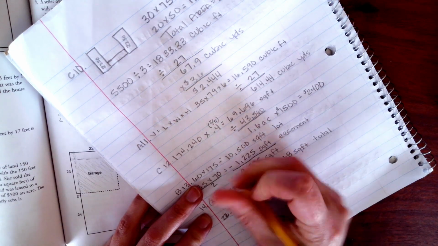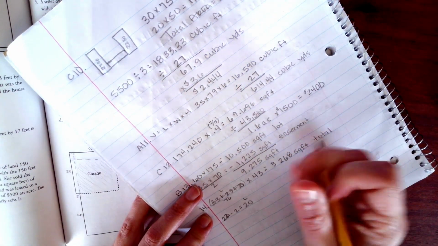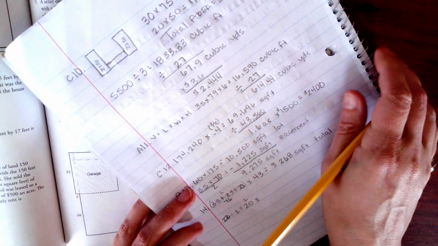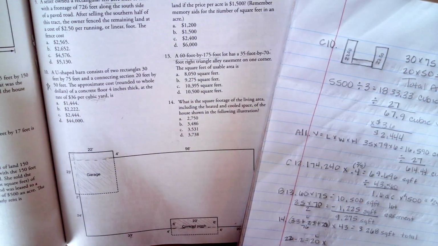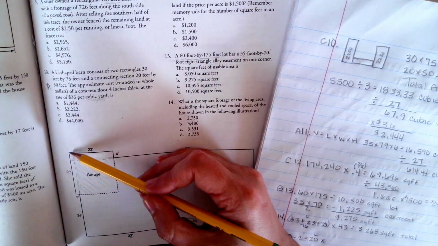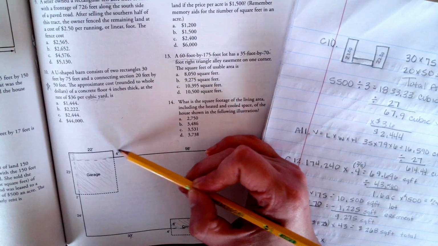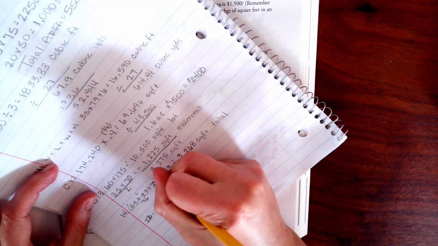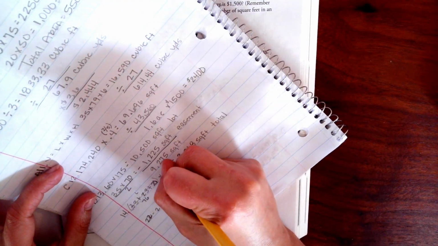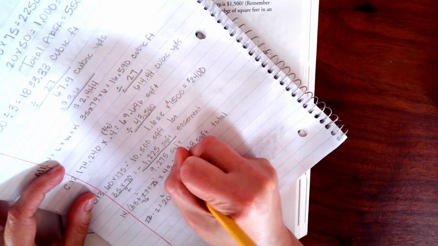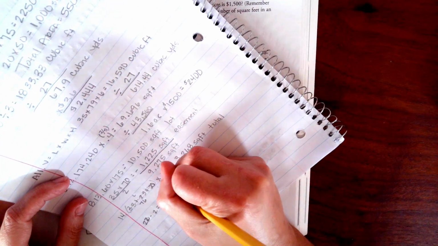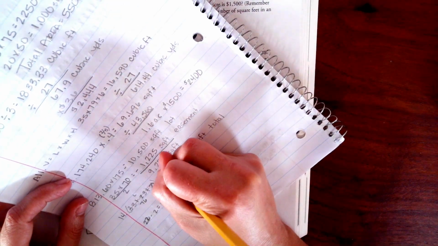So that's 20. That is our length. And we need to add in the width. We know that this is 23, but it does not include this 4 feet right here. So if we do 23 minus 4, we're left with 19. That's our width.